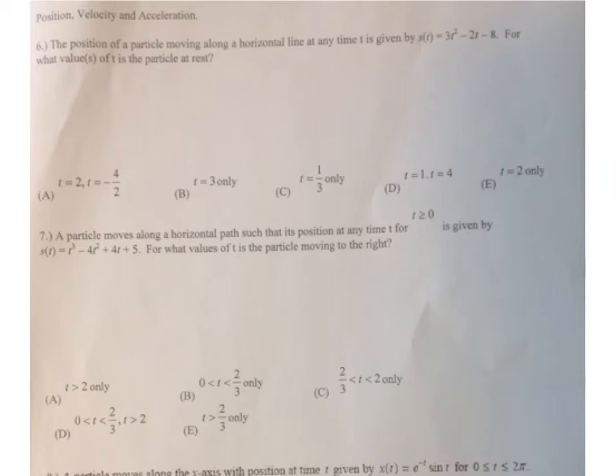If we look at the position, velocity, and acceleration portion of this, for this first one here, number 6, if we want to find the times at which something is at rest, well, that's when the velocity is equal to 0. So if we're given the position function, the velocity function can be found by taking the derivative of that. So we take the derivative of position and we get 6t minus 2. And we want to know when is this equal to 0. So when does 6t equal 2? When t is equal to 1/3.